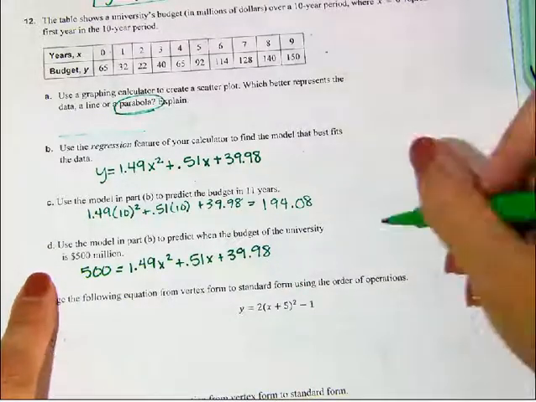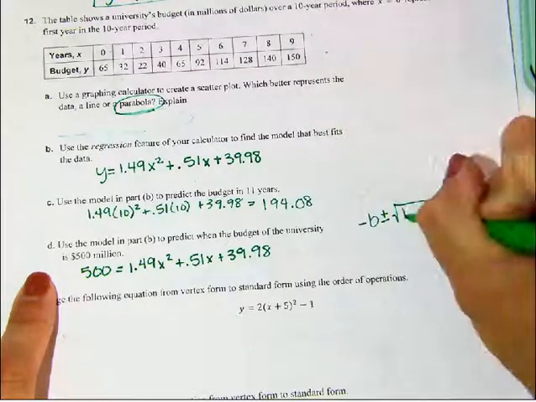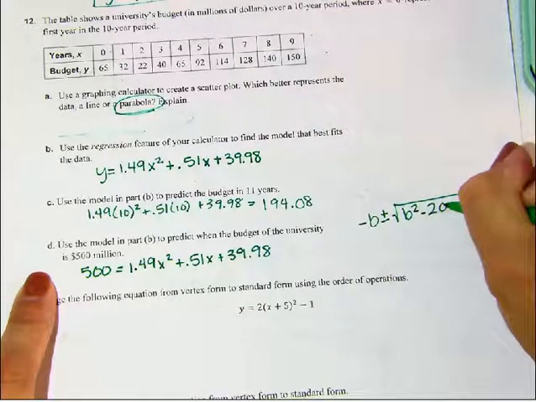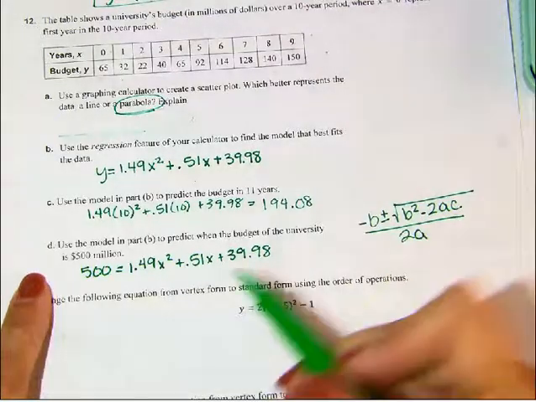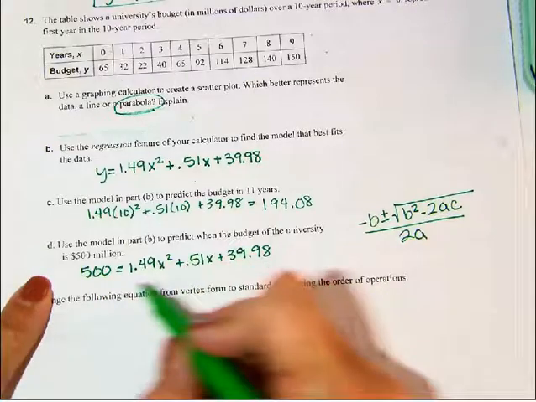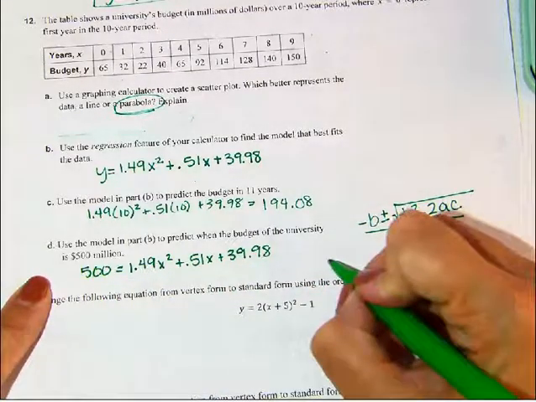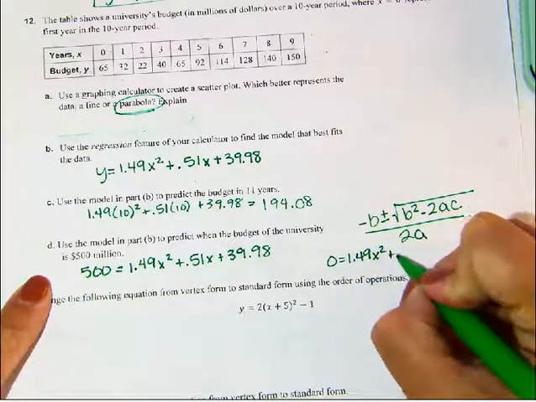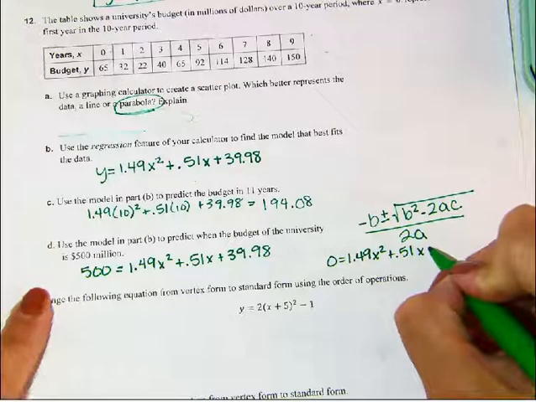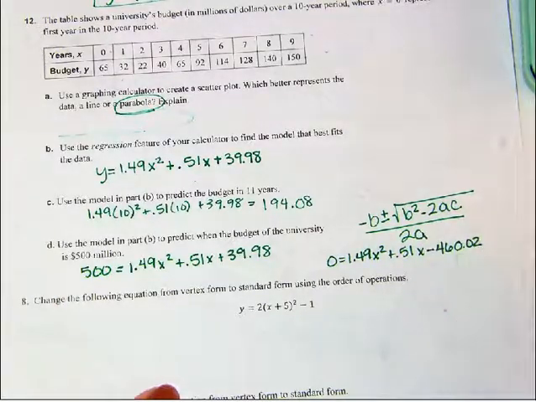And just remember, the quadratic formula was negative b plus or minus the square root of b squared minus 4 times a times c, all over 2a. Remember, you have to set it equal to 0 first, so we would subtract the 500. For this equation, we would use 0 equals 1.49x squared plus 0.51x minus 460.02. So c is actually negative 460.02. And you just plug them into this.